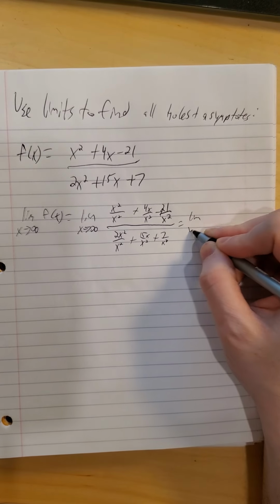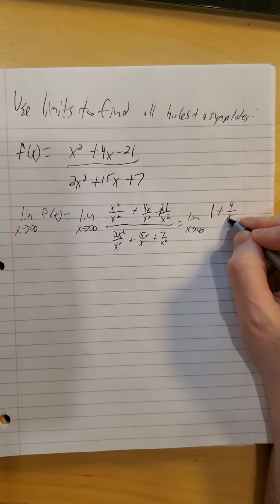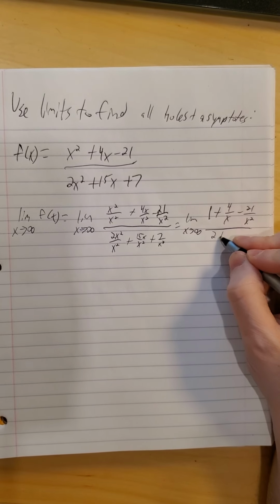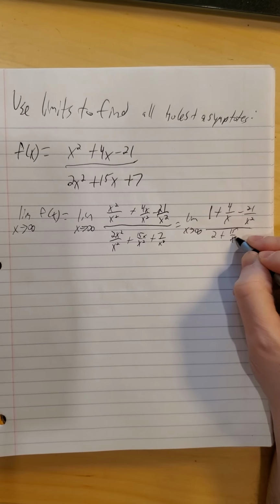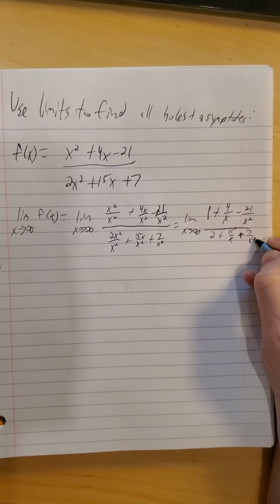So that's the limit as x goes to infinity of 1 plus 4 over x minus 21 over x squared, downstairs 2 plus 15 over x plus 7 over x squared.